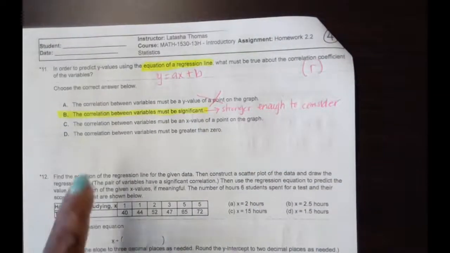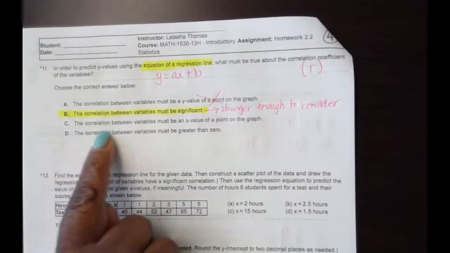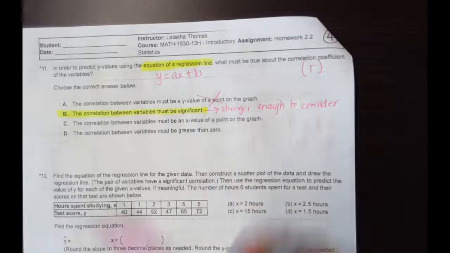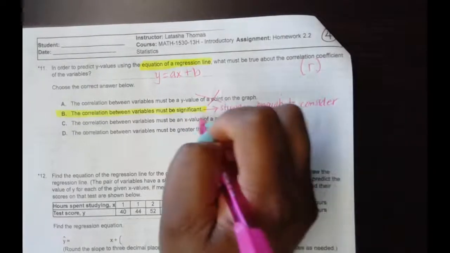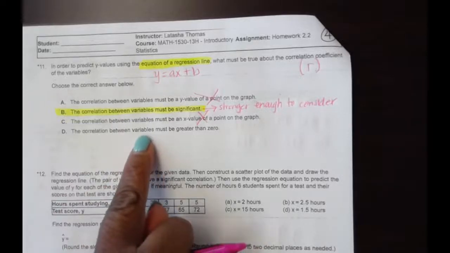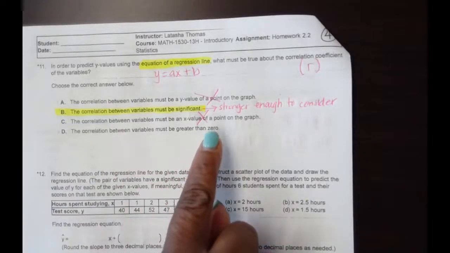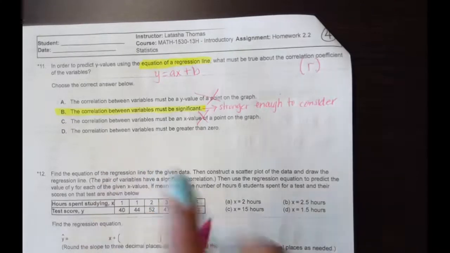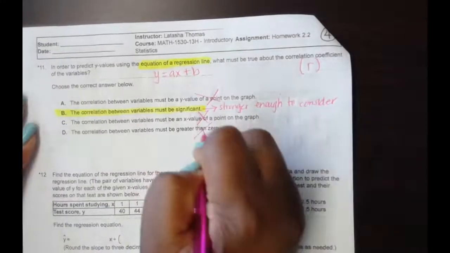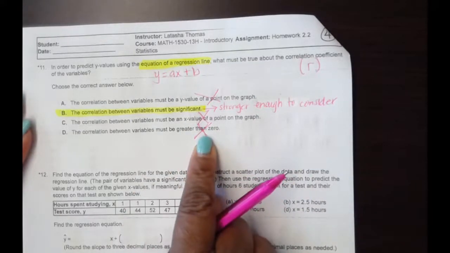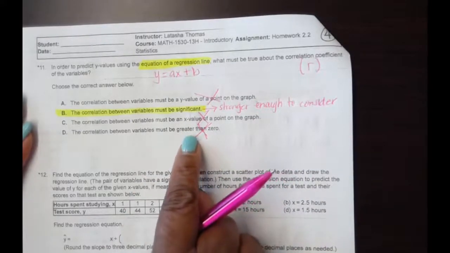Let's look at C. The correlation between the two variables must be a x value on the point of the graph. The same reason A was wrong, C is wrong. The correlation between variables must be greater than 0. Well, that's not true because strong correlations can be negative. Not true. This implies that the correlation is only strong when I'm in the positive values, and that's not true.